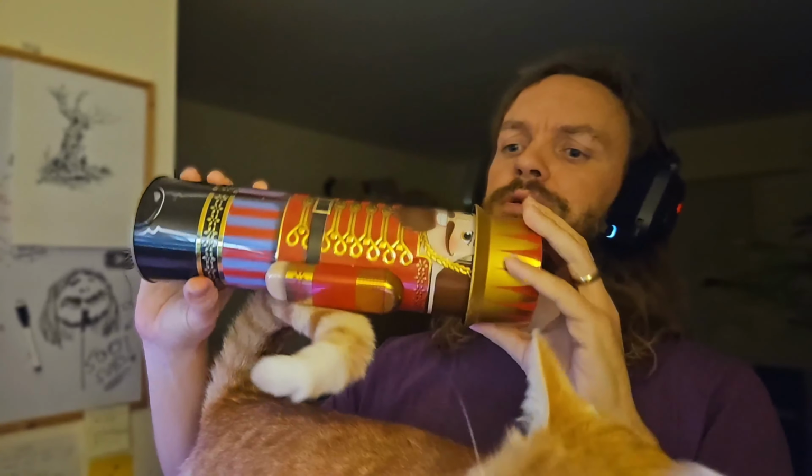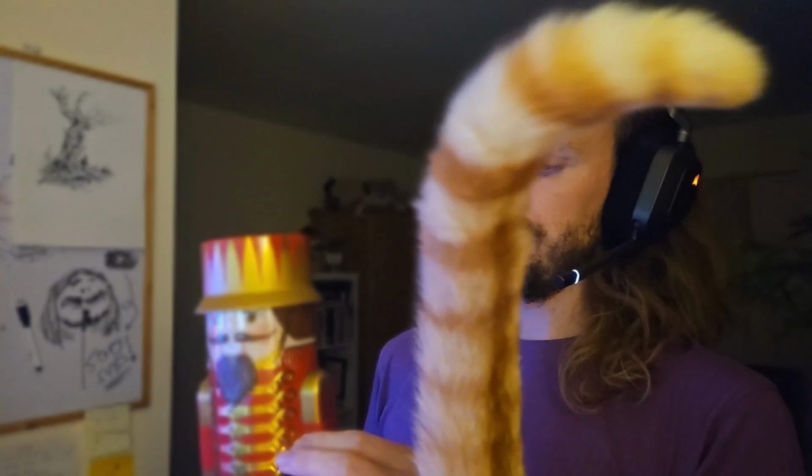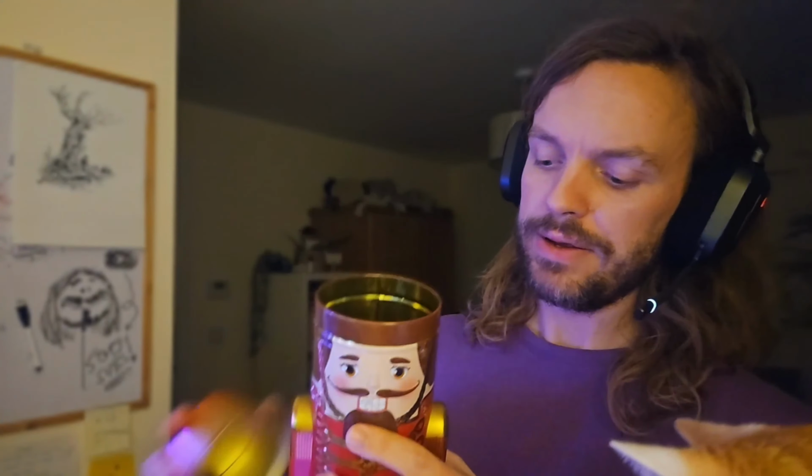So, if it's rigid and structured and hard, say take this nutcracker tin, it's basically a cylinder. But manipulating the form is when you start adding features to it and start changing certain angles, hollowing it out, adding the arms, cutting pieces away.